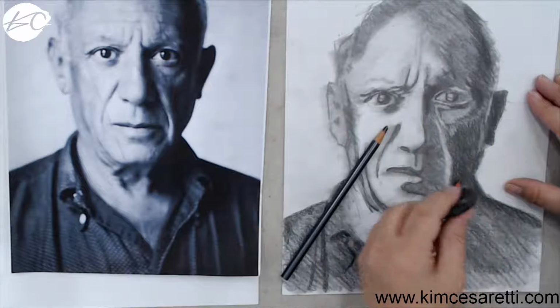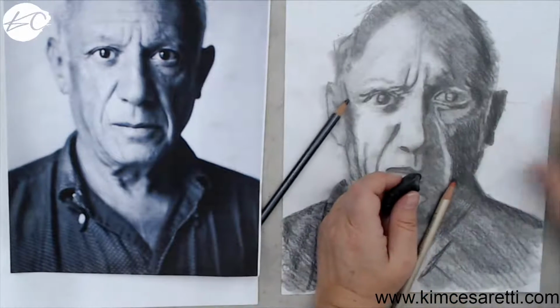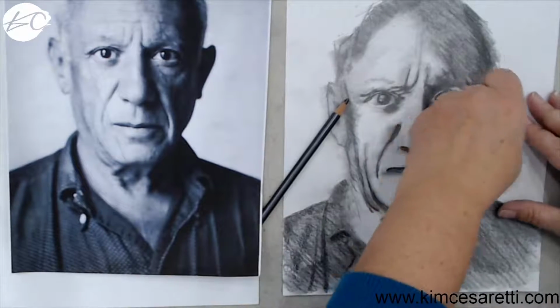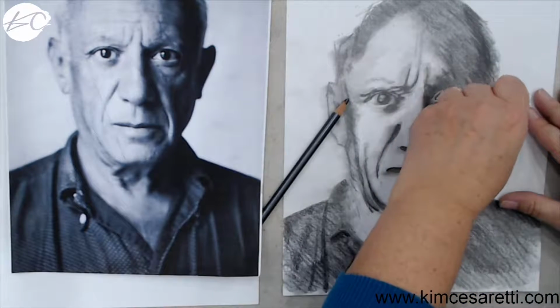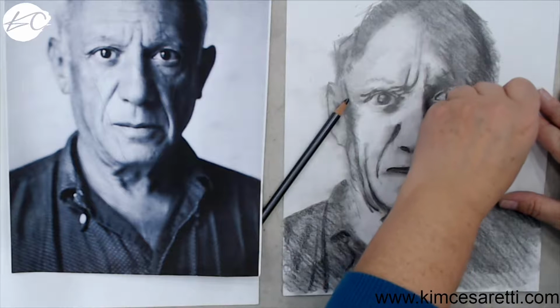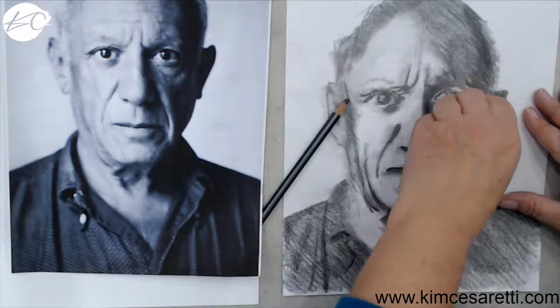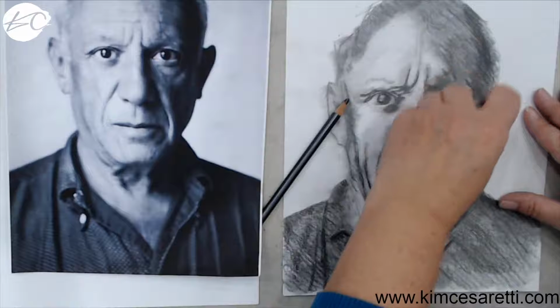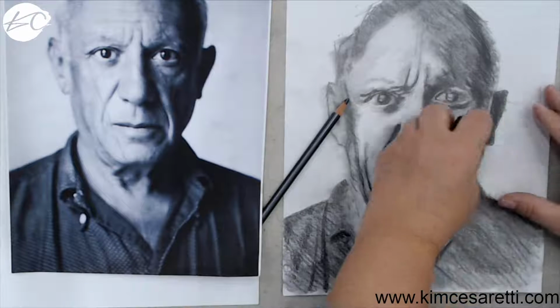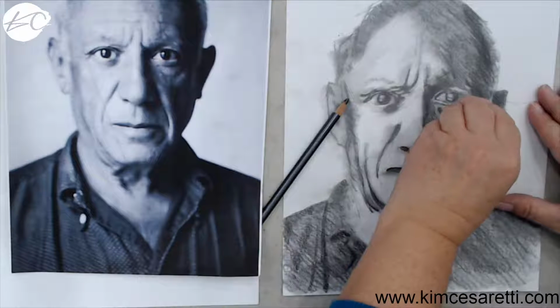So what I would say is, with the drawings that you have, maybe reevaluate your values. See if you need to add any more lights or subtle shadows. You don't have to go crazy.